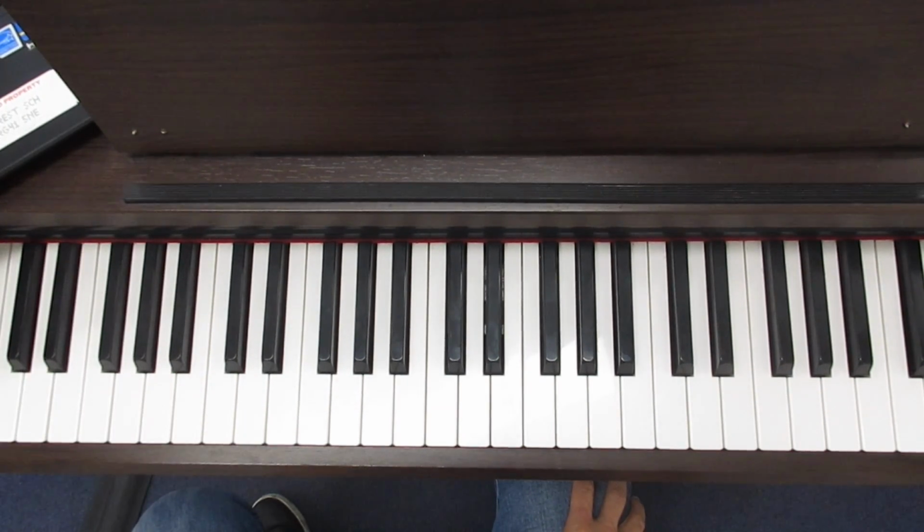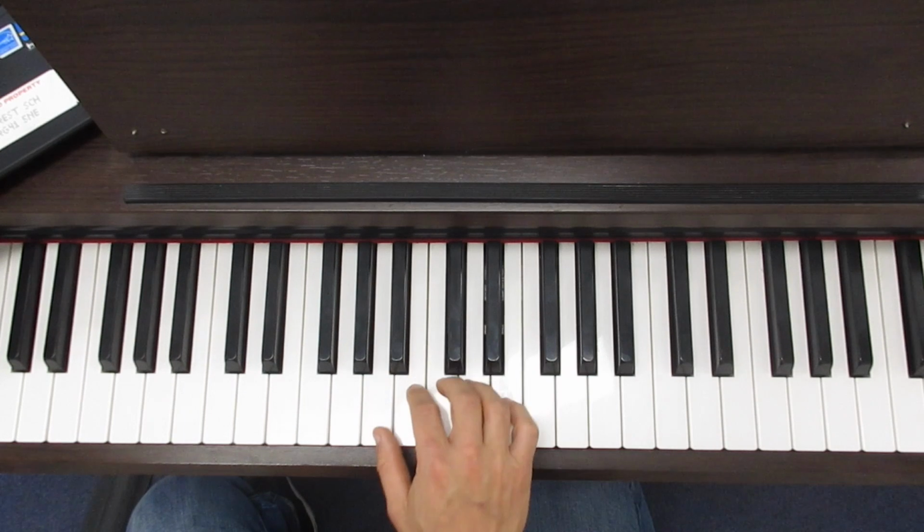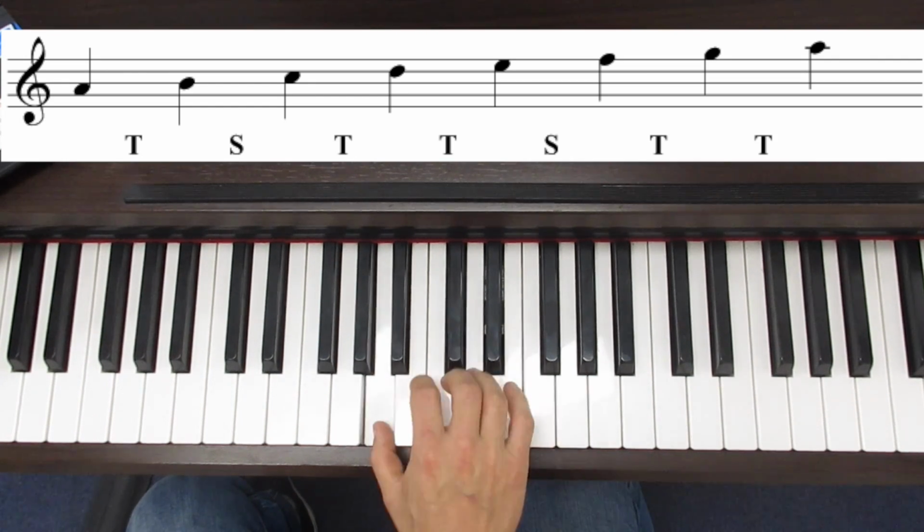Then we've got minor, and we've got a few different types of minor, but we'll focus just on the simple natural minor. Here's the A minor scale. It sounds like this.